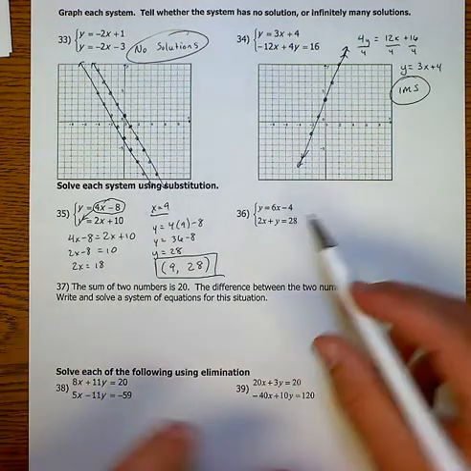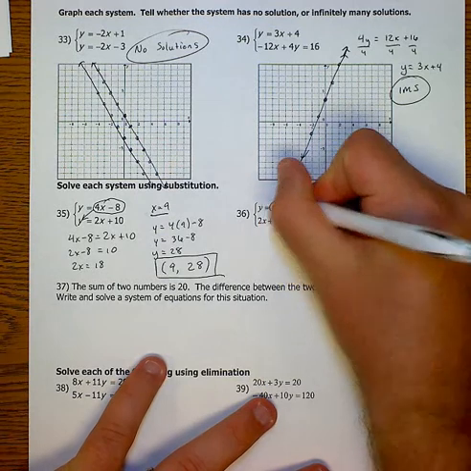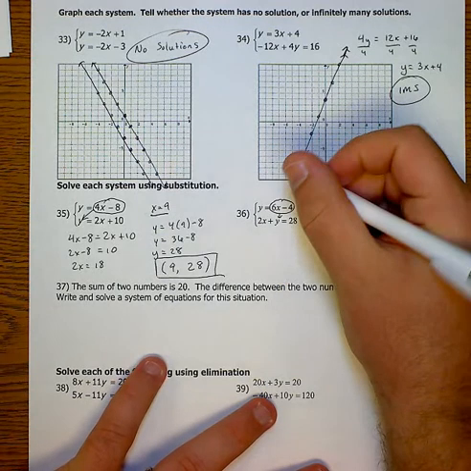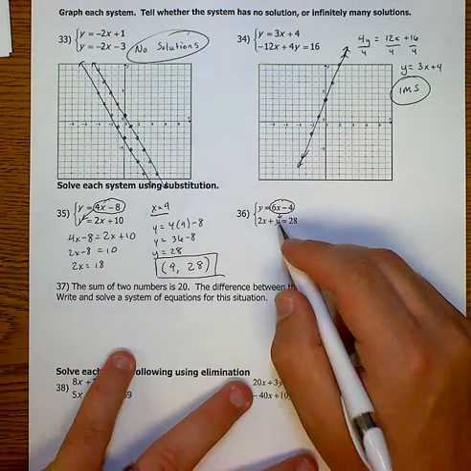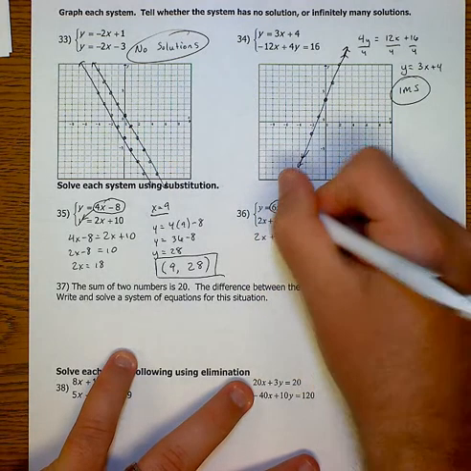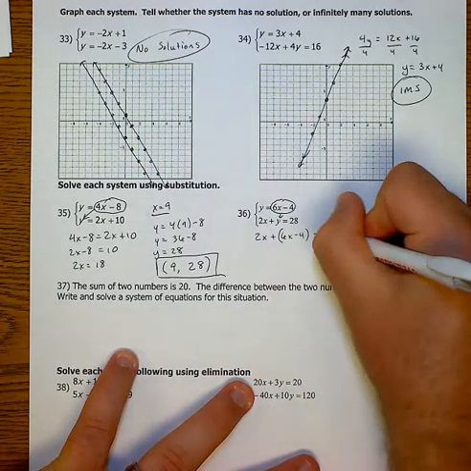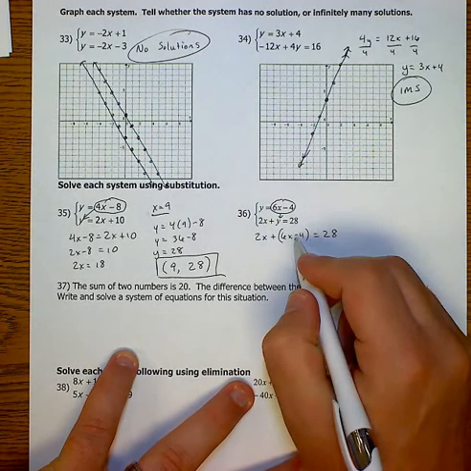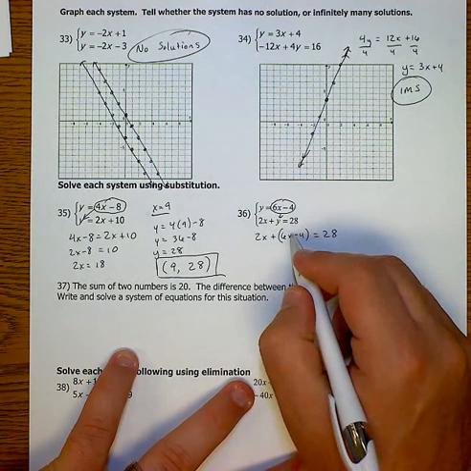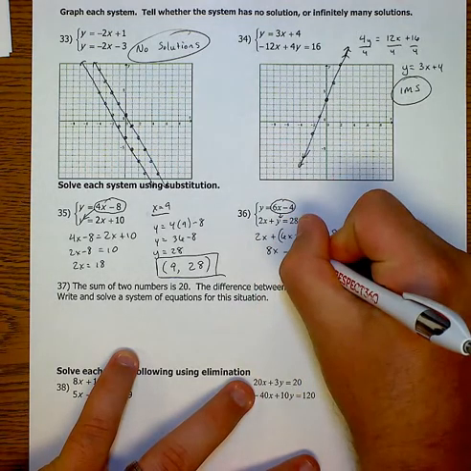36. I have a variable already by itself. I'm going to take 6x minus 4, put it in for y. It does not have to be y that's by itself. It could also be x. So 2x plus, now I'm taking y out and I'm putting 6x minus 4 in its place, equals 28. I don't really have to distribute anything here because it's 1 and that's not going to change anything there.